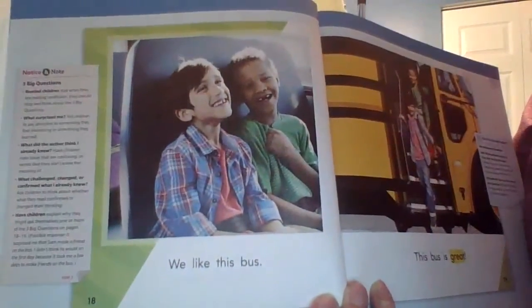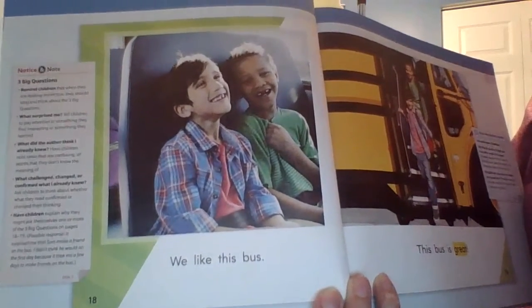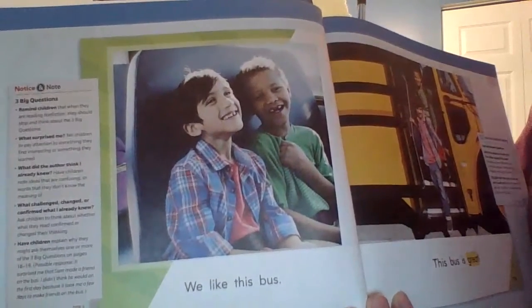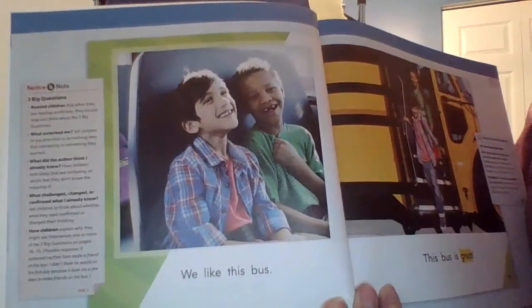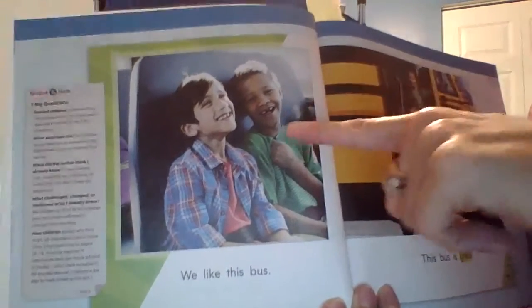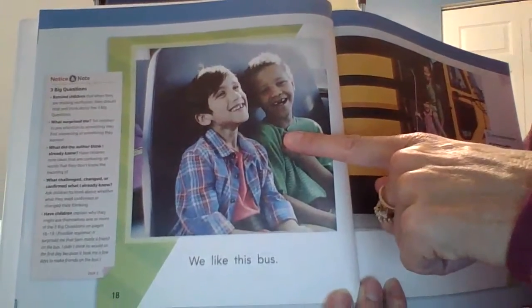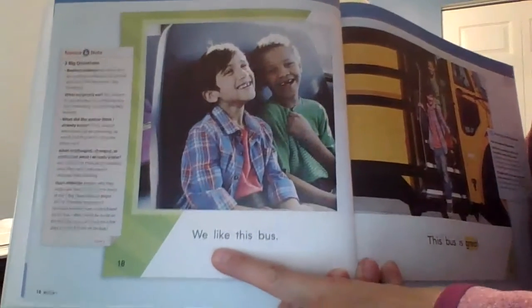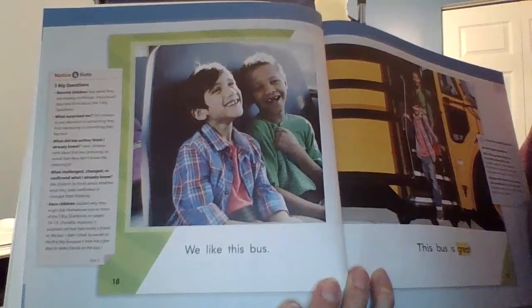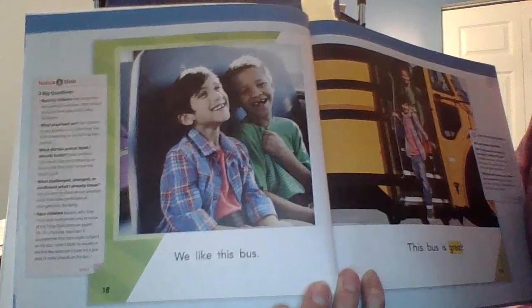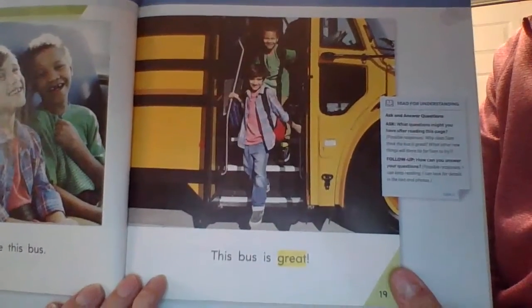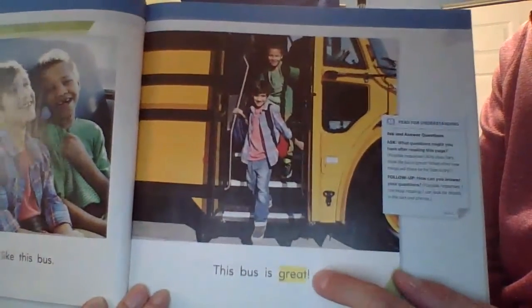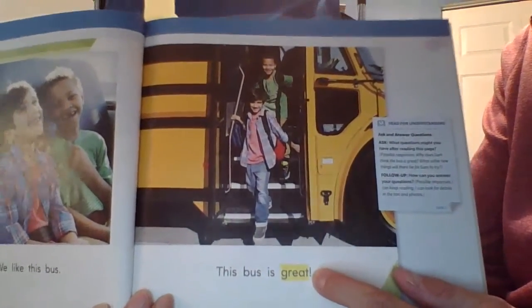So look at your photograph, see if it can give you any information. We like this bus. So how do you know they like the bus? Well, you're right. I see them laughing. They're having a good time on the bus. Also, it tells me we like the bus. This bus is great. Look at that exclamation mark.